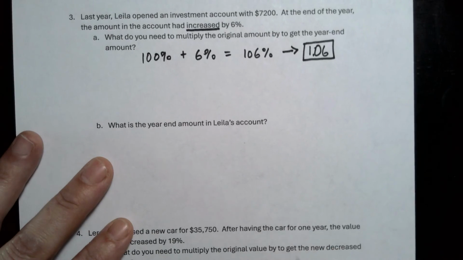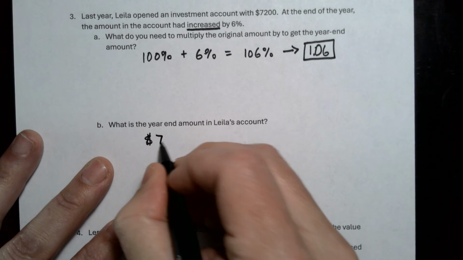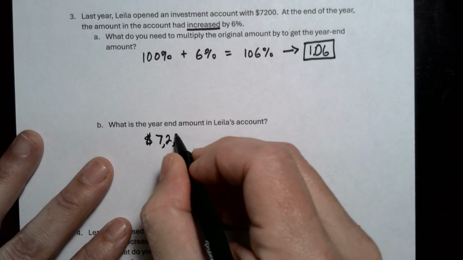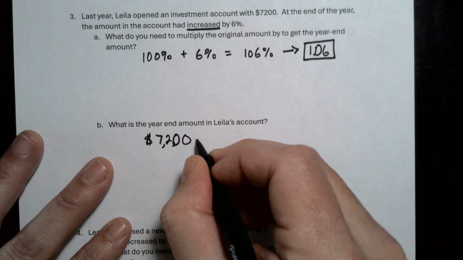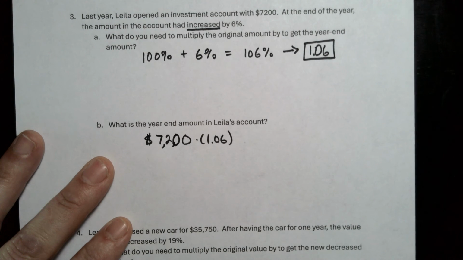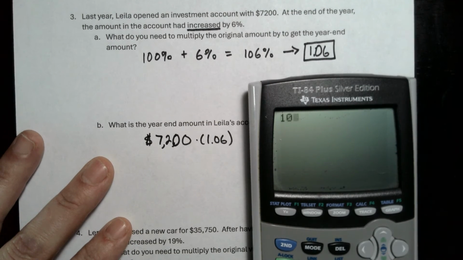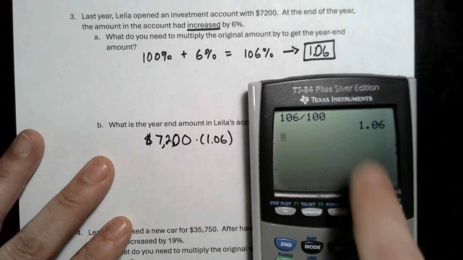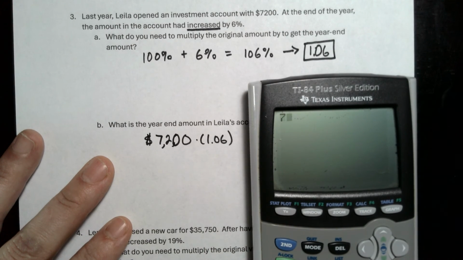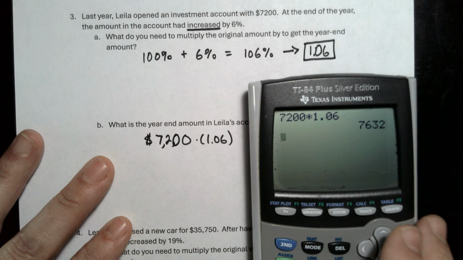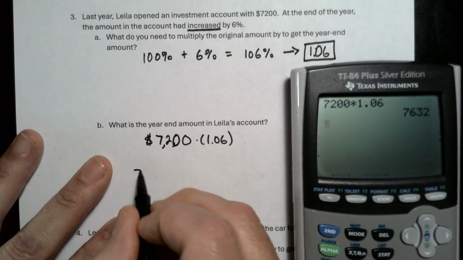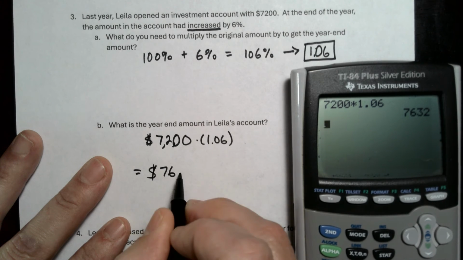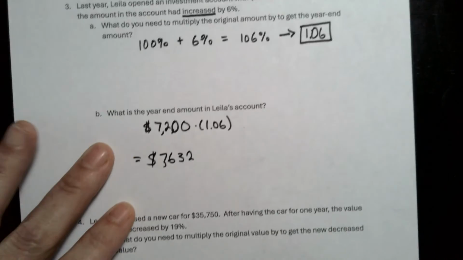Okay, so what is the year-end amount? Well, let's multiply the 7,200. Whoops, that comma should not have been there. 7,200 times 1.06. Okay, and just one time to show you this, on the 106%, we're dividing by 100 to change it to a decimal because it's percent, that's per 100, so divide by 100, and you'll see that it gives you 1.06. Okay, all right, for this problem, 7,200 times 1.06, and we get $7,632. Okay, so it increased by $432, it looks like, so not bad. So equals 7,632.